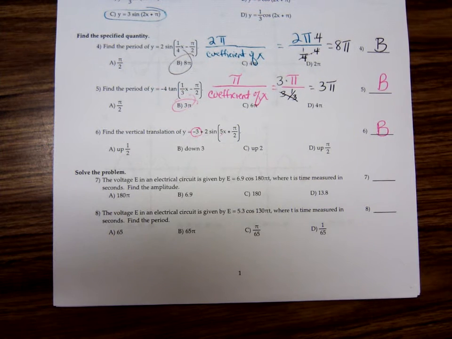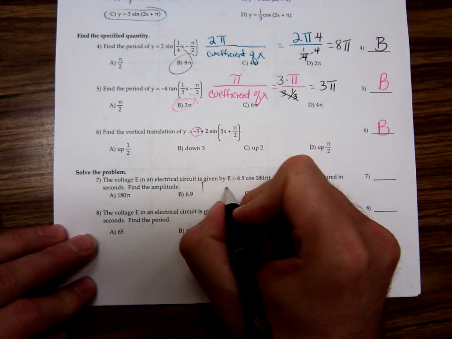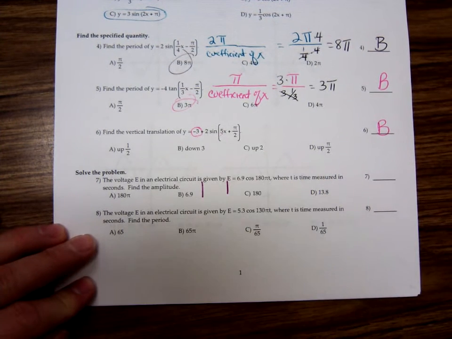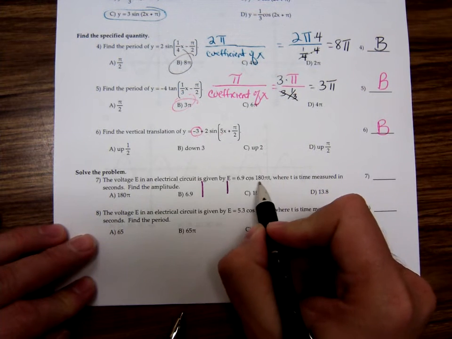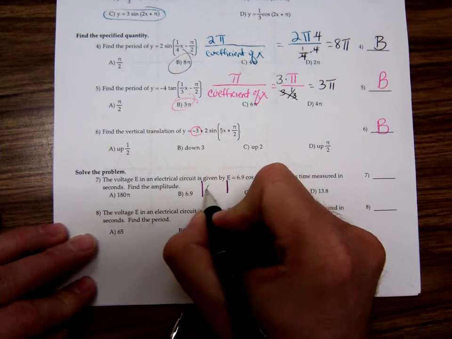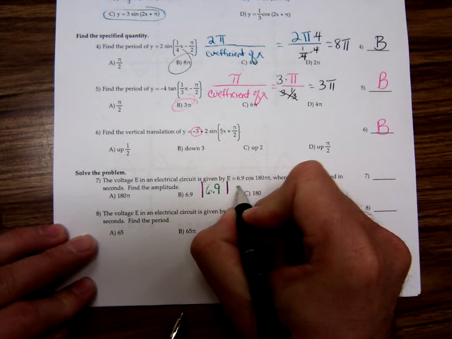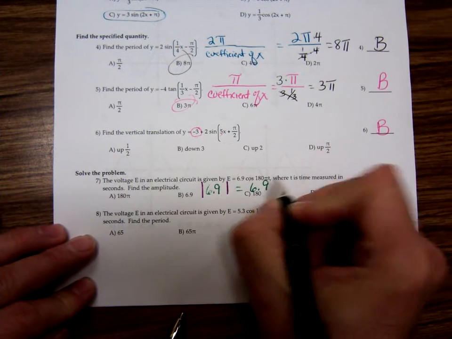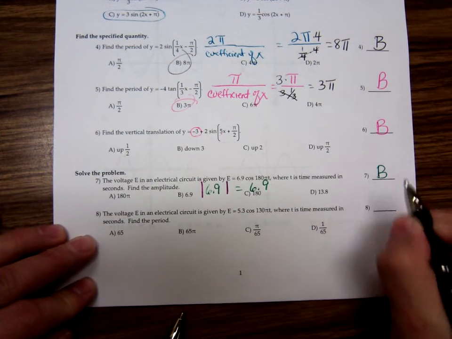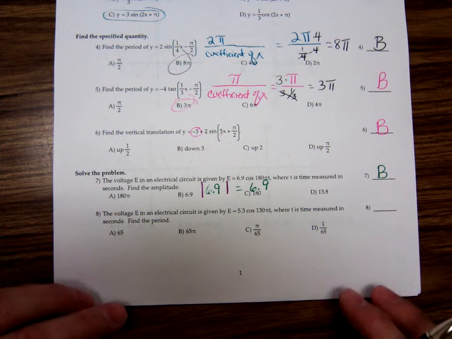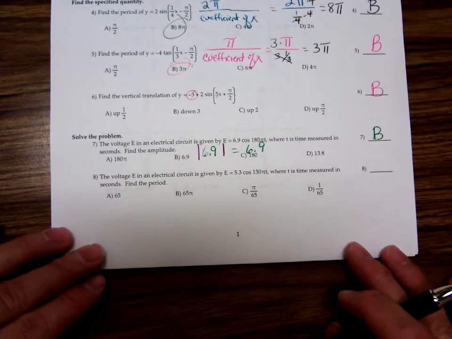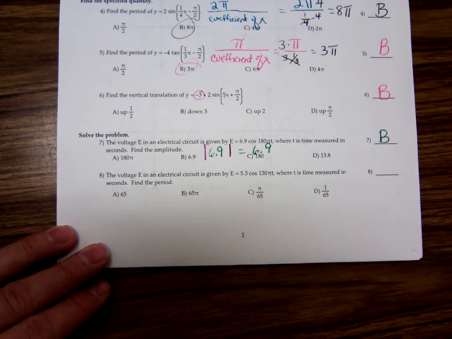I just a moment ago said how you find the amplitude. It's the absolute value of the number that cosine is being multiplied by. Well, here cosine is being multiplied by 6.9. The absolute value of 6.9 is just 6.9.